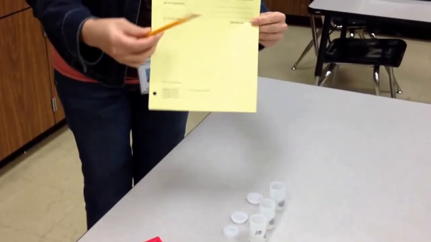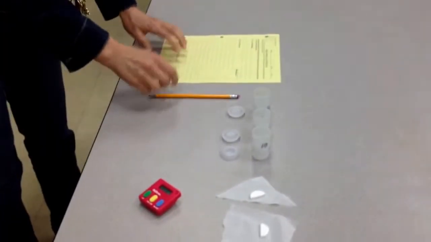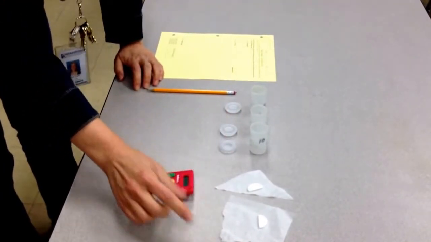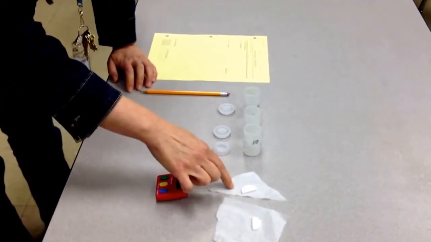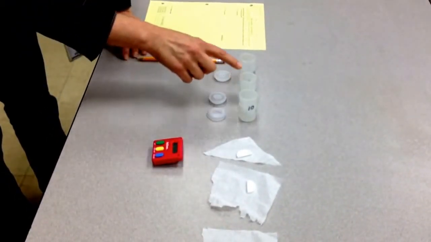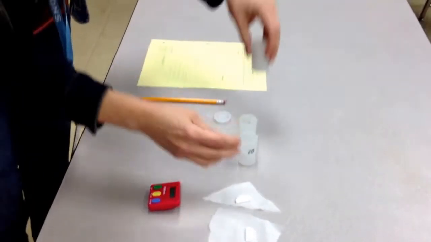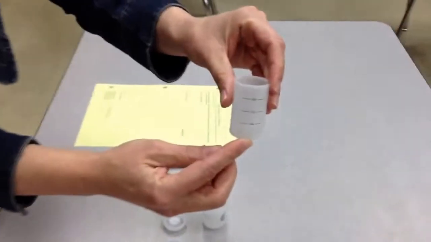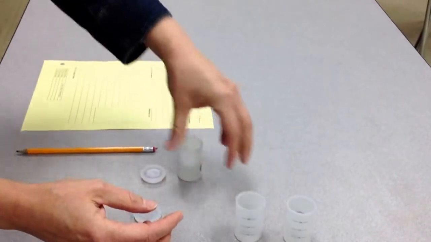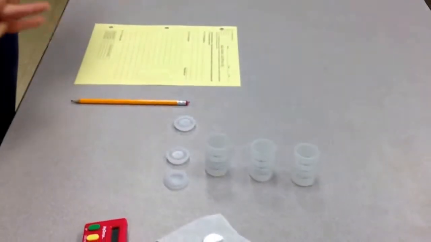materials list. The materials you need for this lab are your write-up sheet, a pencil, a timer, 3 half Alka Seltzer tabs, 3 pieces of tissue, and 3 film canisters with 1/4 full of water, 1/3 full, and half full. And that is your materials list.